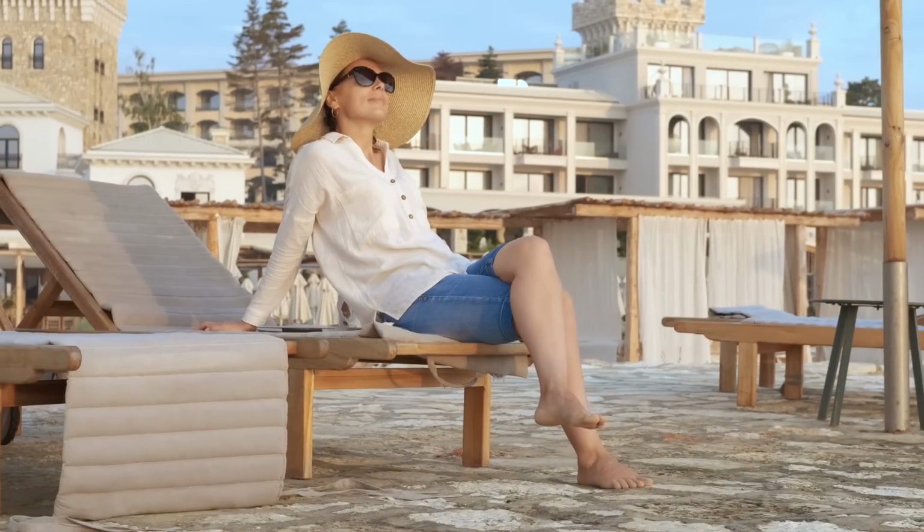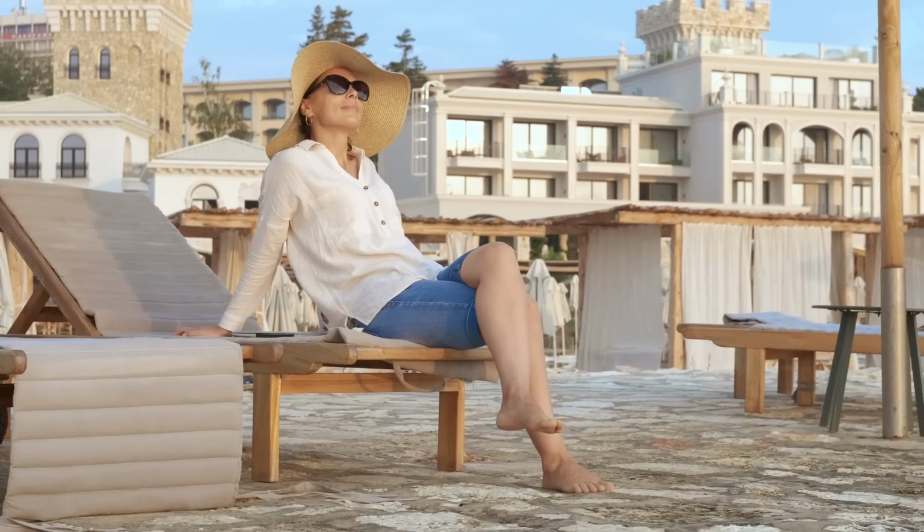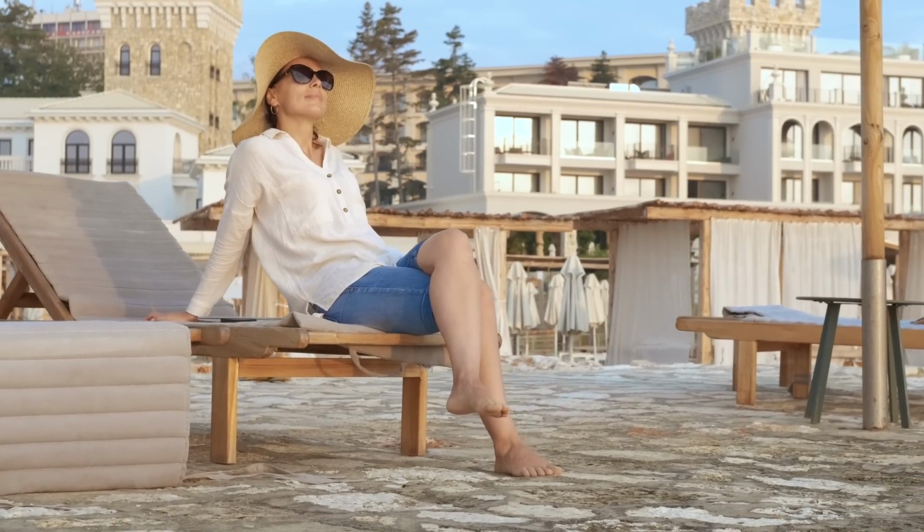Let me give you an example. Imagine you're telling someone about a recent vacation. And to highlight just how relaxing it was from the very first day, you might share some background details. What was happening the moment you woke up that first day?